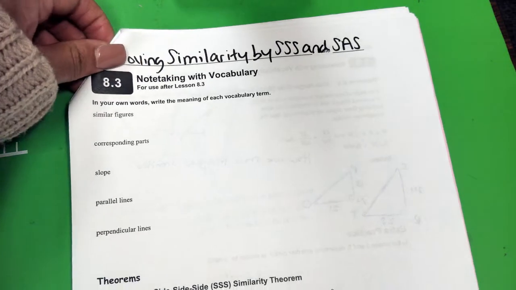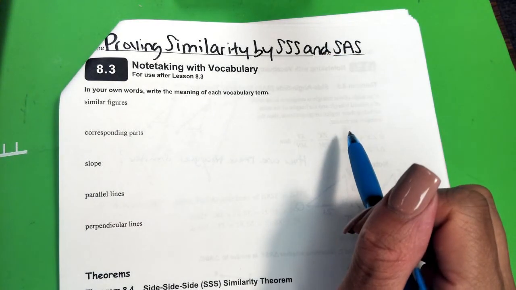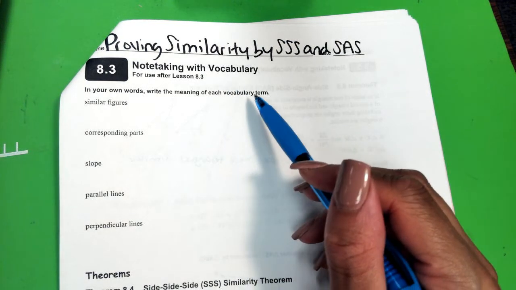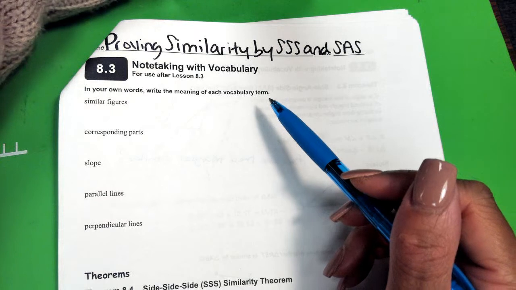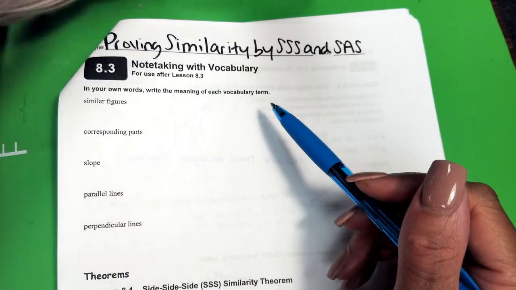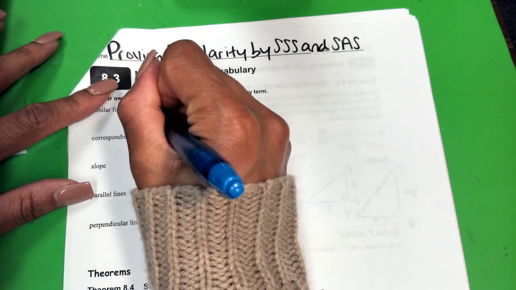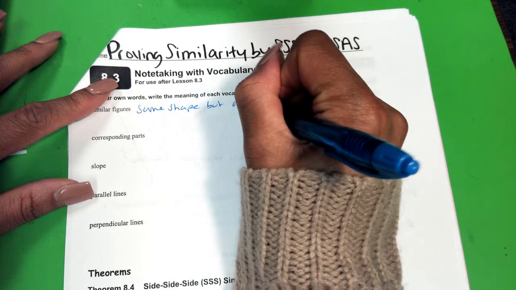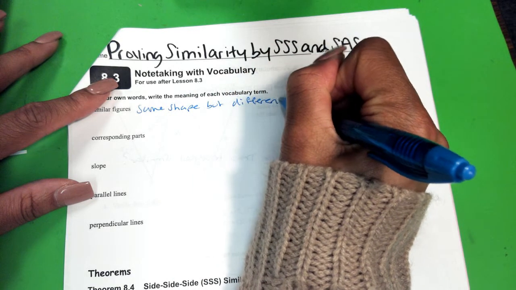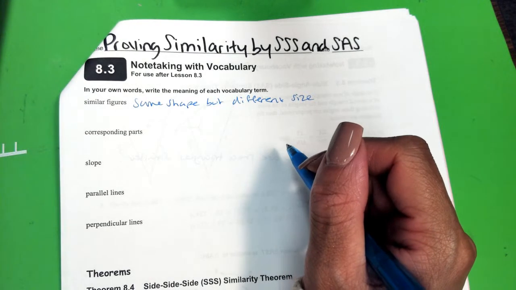Alright class, on to 8.3, proving similarity by side, side, side, and side, angle, side. You see how these pop back up again? So in our own words, write the meaning of each vocabulary term. We've already talked about similar figures and corresponding parts. Similar figures are the same shape, but different size. Same shape, different size. And then we have corresponding parts.